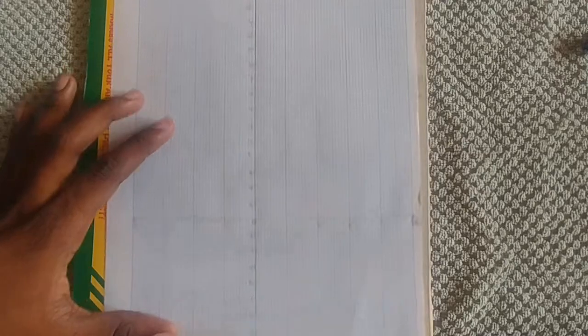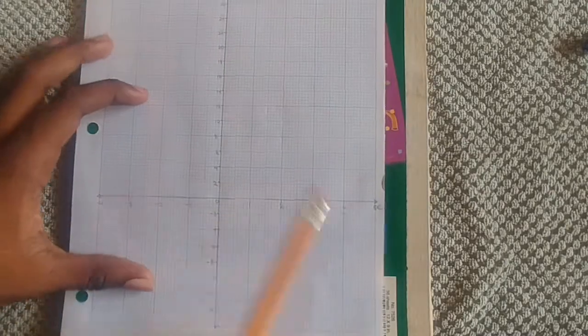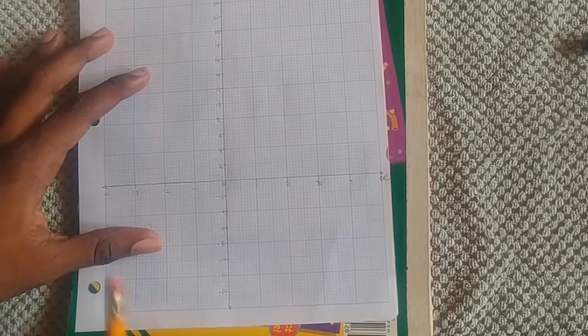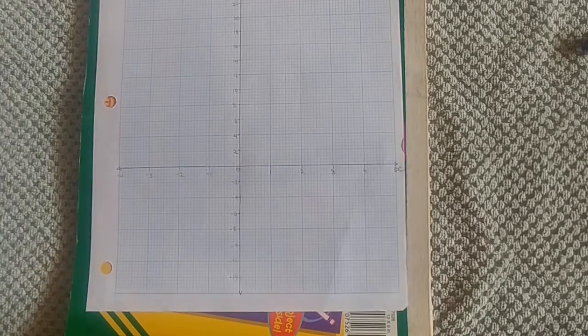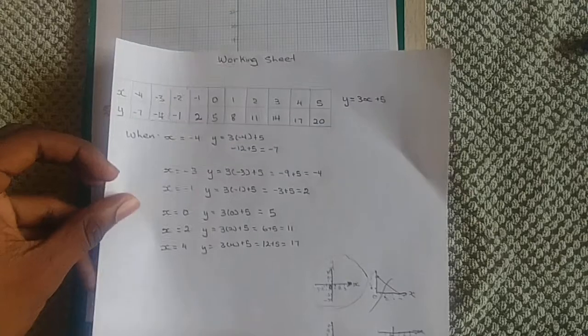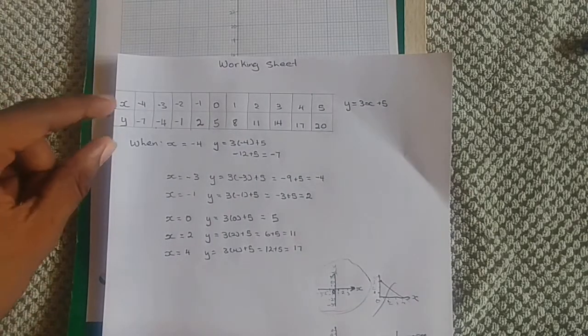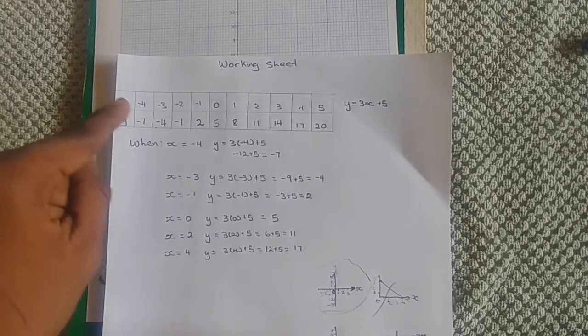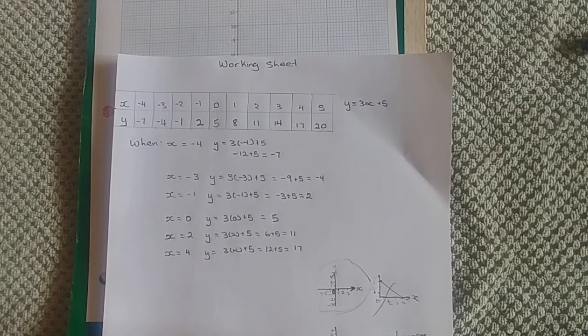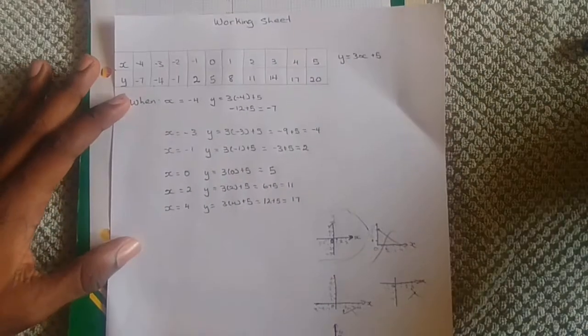Okay, so we have our x-axis, we have our y-axis, we have our scale, right? So now it's just time to plot our data, right? So we go back to our function, and then we make our list of ordered pairs from that.